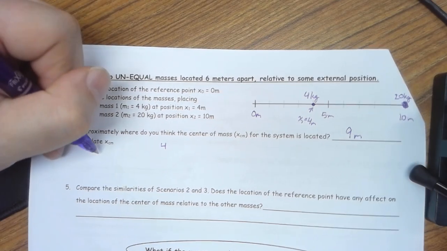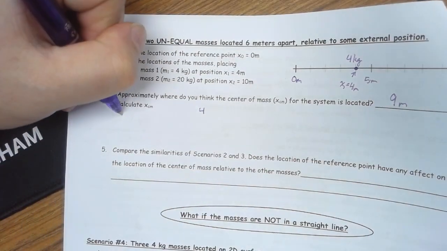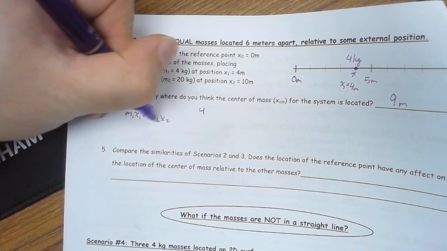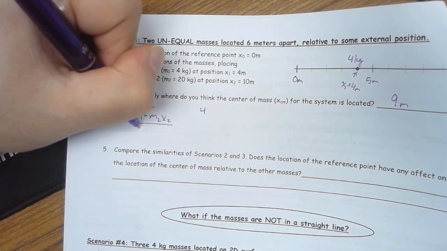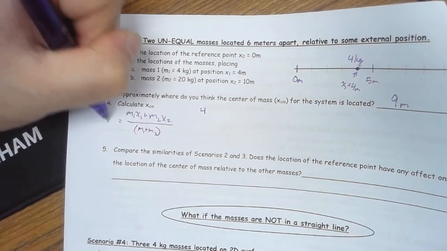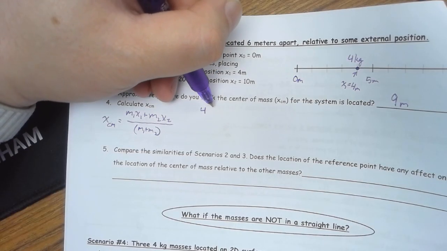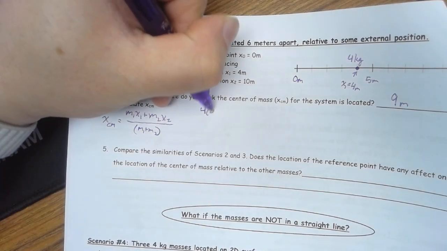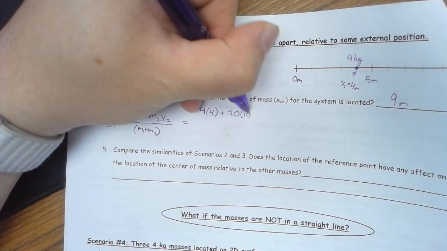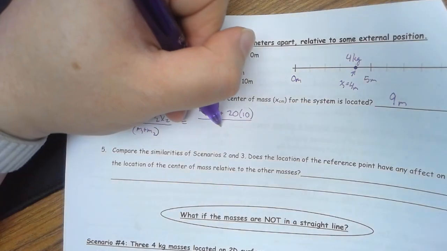What is our equation? Let's write that out first. We should probably write out m1x1 plus m2x2 all over the total mass. That's the center of mass between two objects. So it's 4 times 4 plus 20 times 10 all over, what's our total mass again? Same, 24.